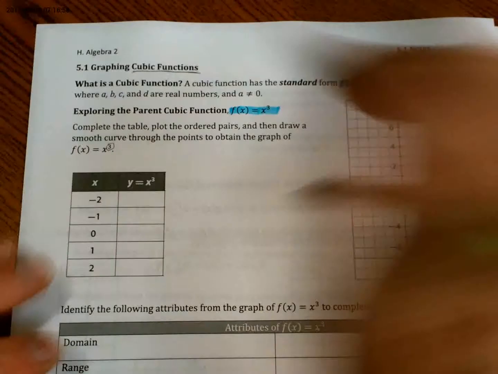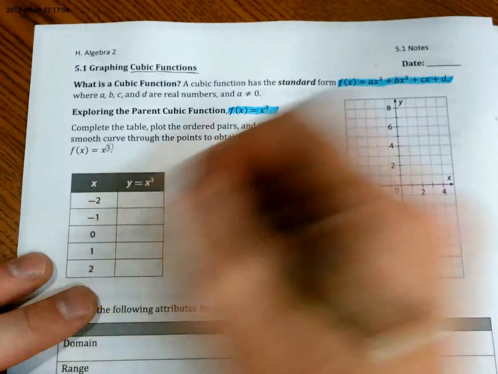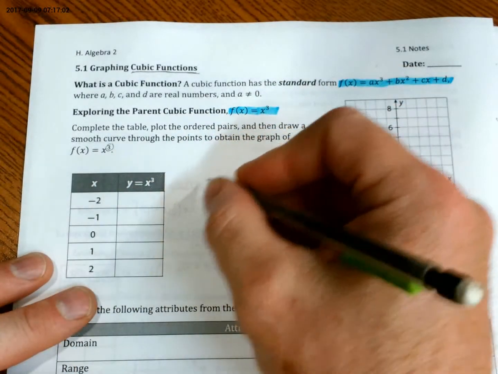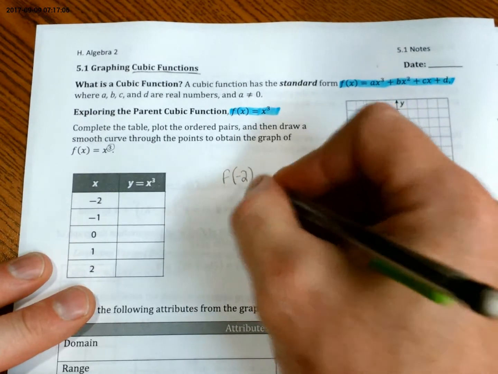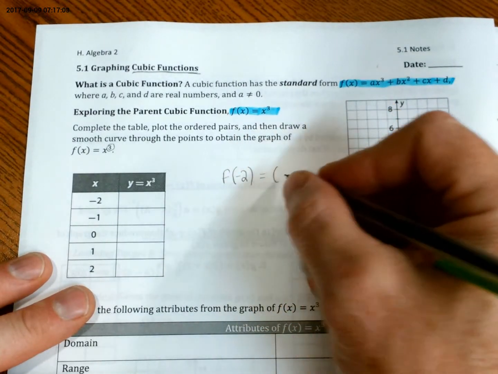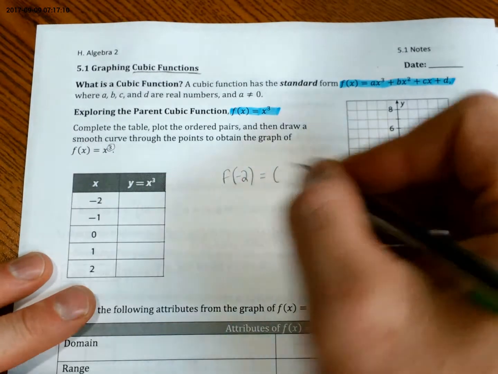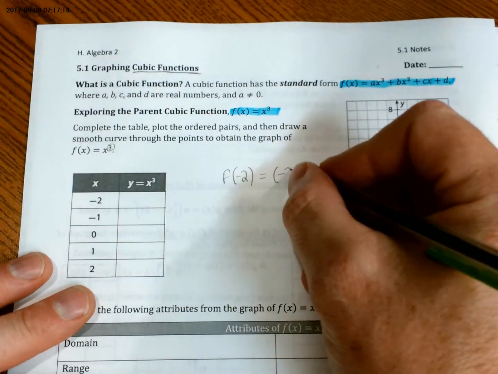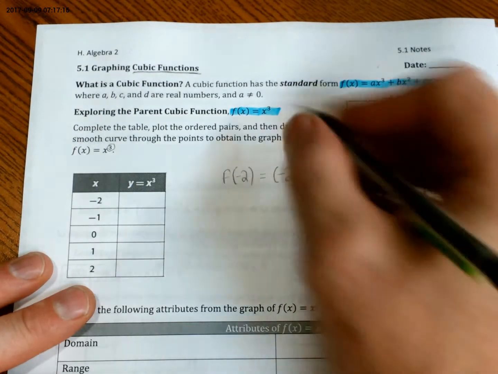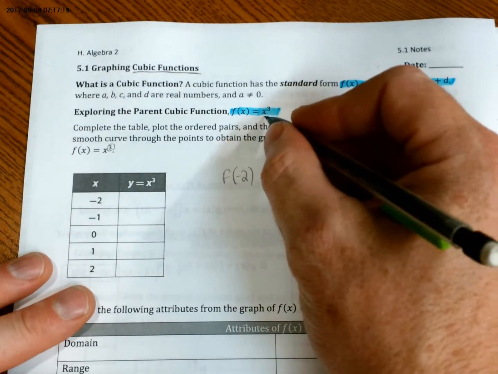Here's something we could point out really quick, and it's a mistake people make. If I used that parent function and plugged in a -2, you have to get rid of the notion that you just can put a -2 in and keep going. You must put it in parentheses, because this says right here, take your input and cube it.